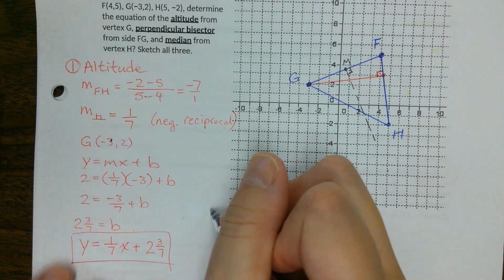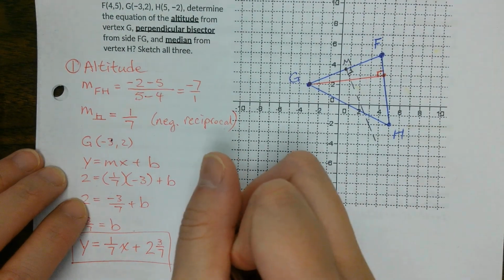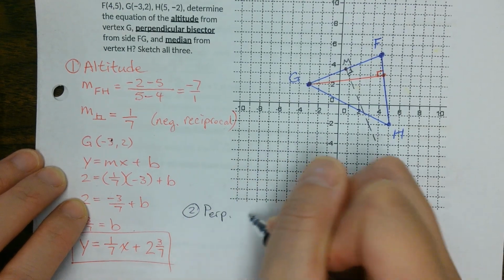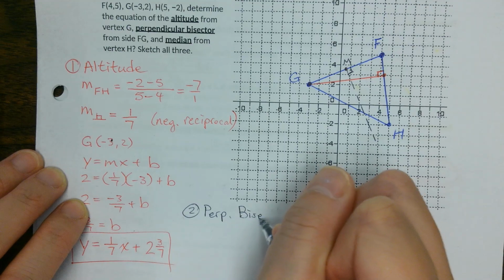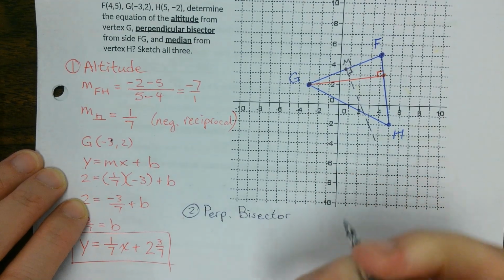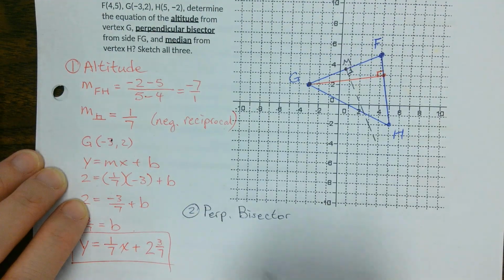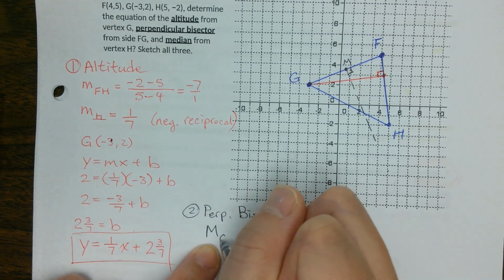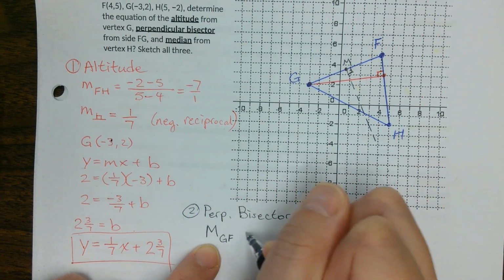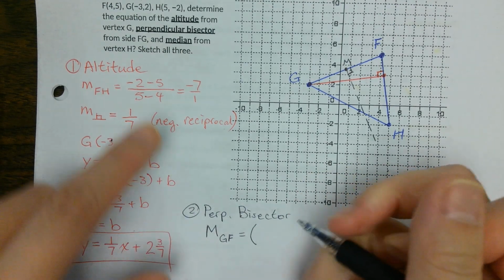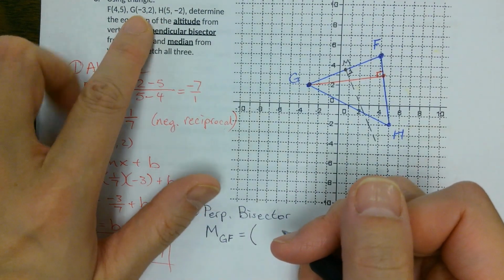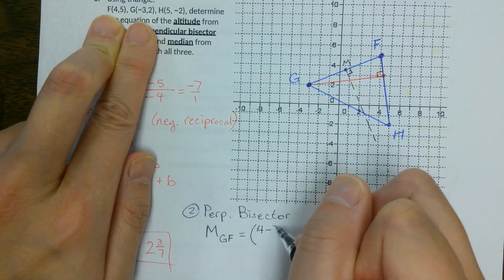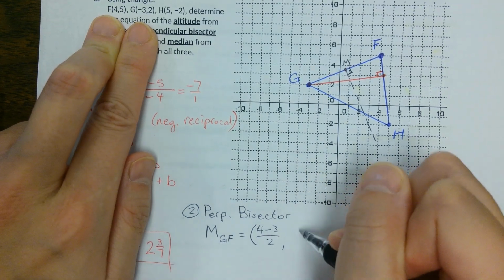Okay, so number 2, perpendicular bisector. Remember, perpendicular bisector, right bisector means the same thing. So first thing, find the midpoint between G and F. X1 plus x2 divided by 2.